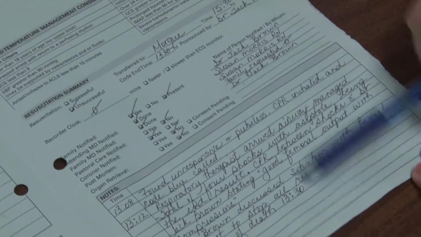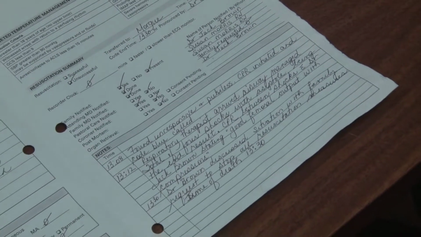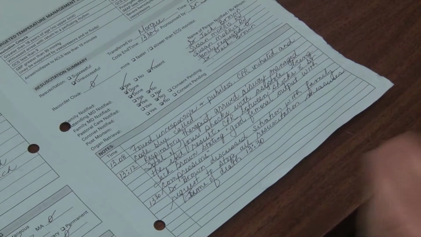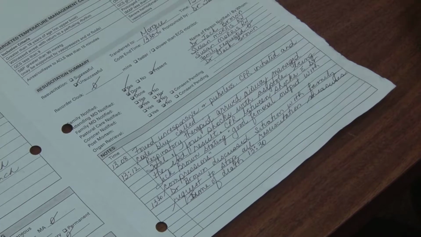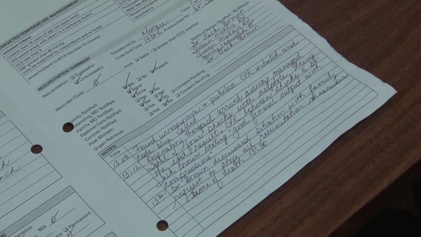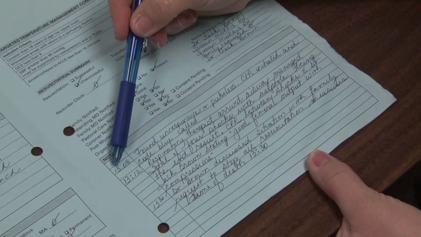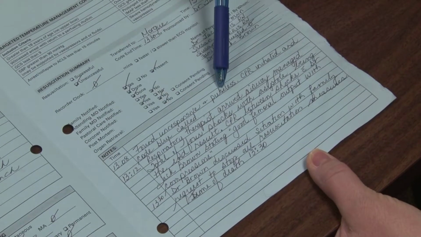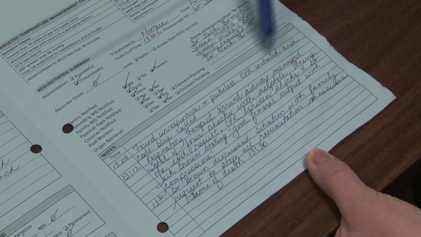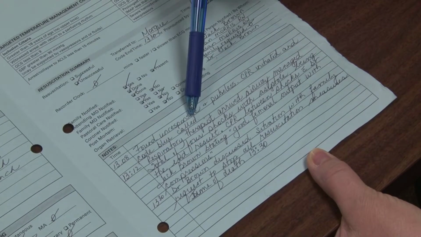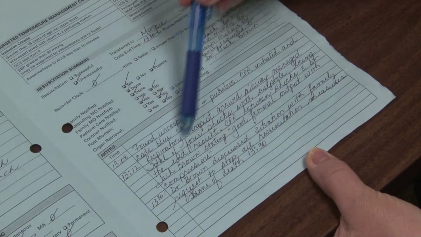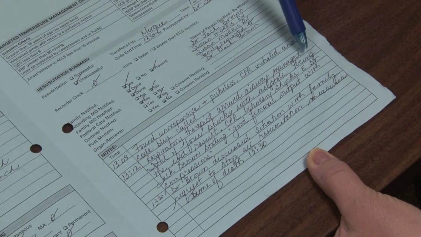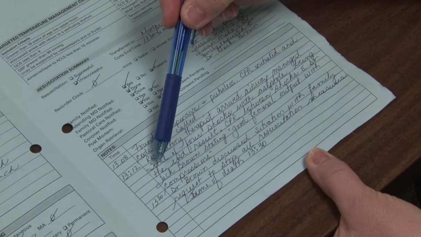There is a small area here for notes, and to be honest, you don't have to chart as much as you think. So in the notes, at 1308, this patient was found unresponsive and pulseless. CPR was initiated and code blue was called. 1312, the respiratory therapist arrived to manage the airway.